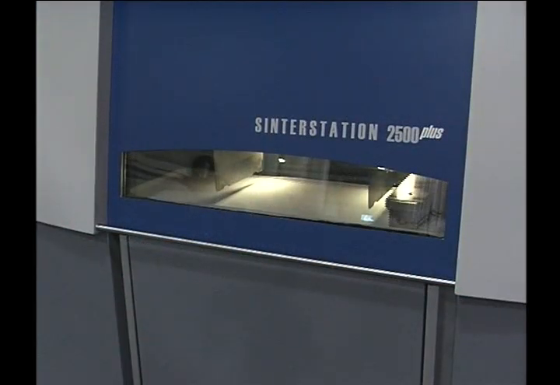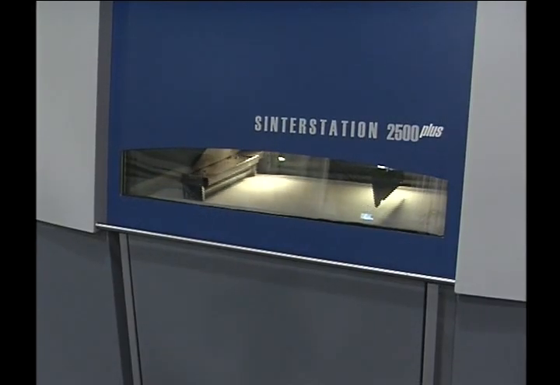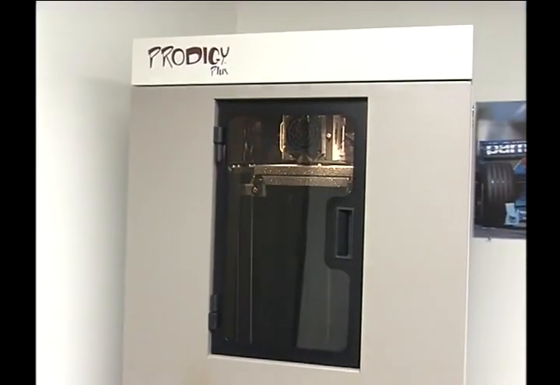Rapid prototyping systems range from large modelers suitable for shop floor and laboratory environments to smaller desktop modelers.